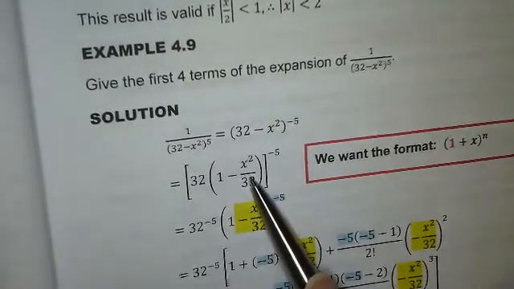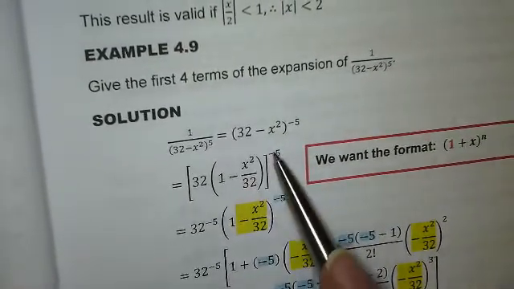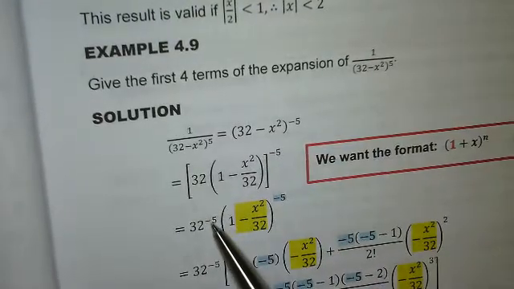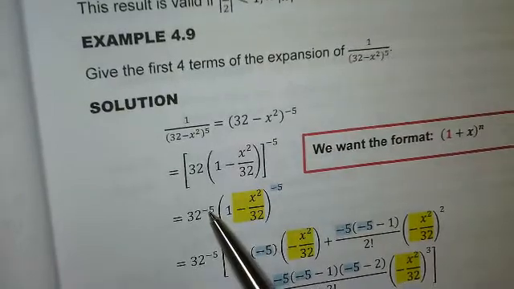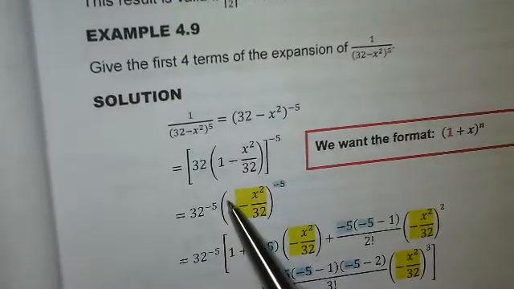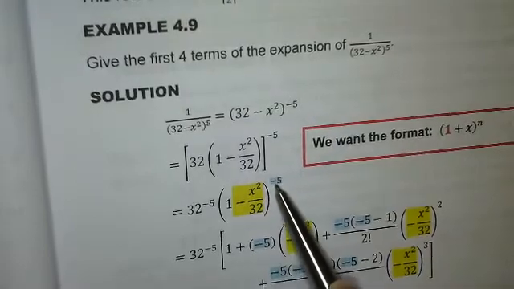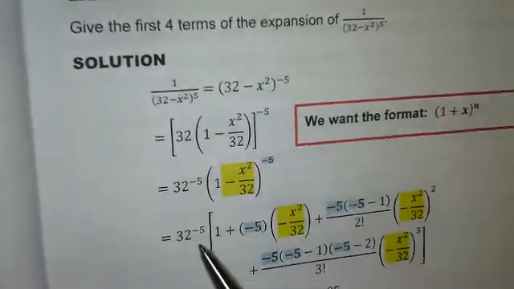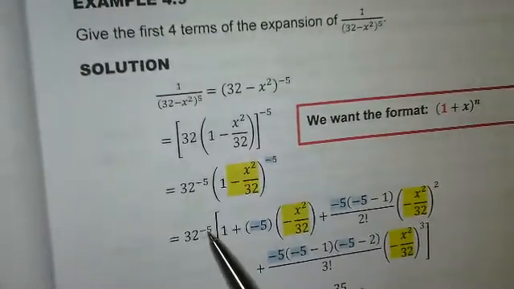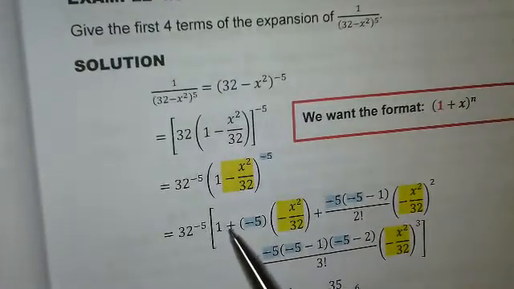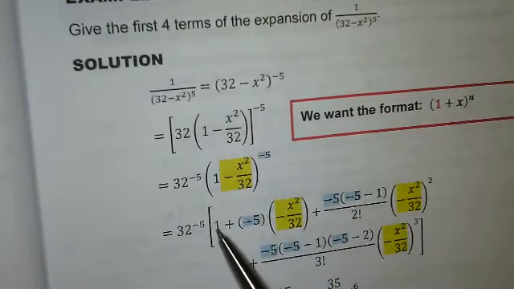But now you must be careful, because this exponent must also go to the 32. So that's why it's 32 to the power of negative 5. And now I've got my 1, and I've got my x, and I've got my n. So this will stay like 32 to the negative 5. According to my rule, my power series, start with a 1.